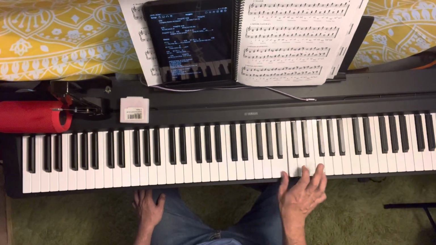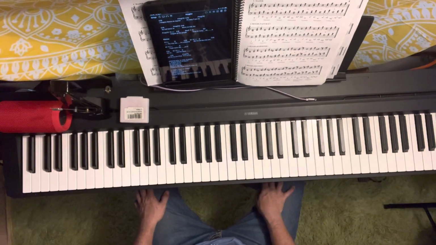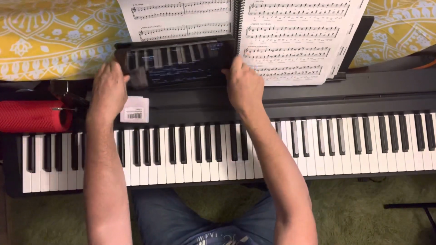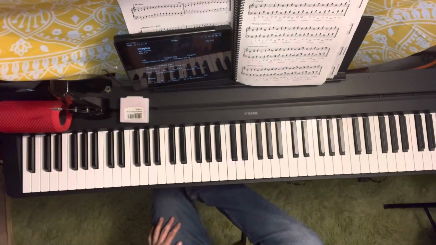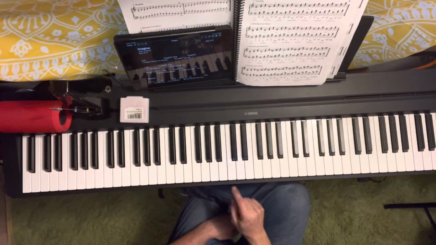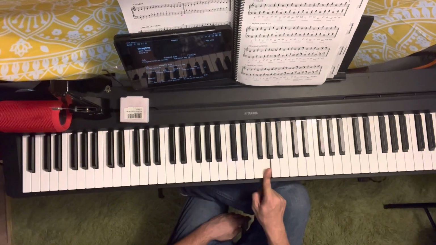Now when I said 1, 3, 5 repeatedly, it's a given they're all 1, 3, 5, but they actually have different interval spacings. So let's go through that concept right now. C major has a C, E, and G. That is a 1, 3, 5.